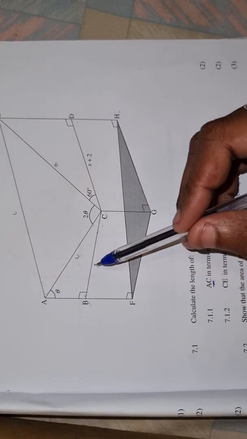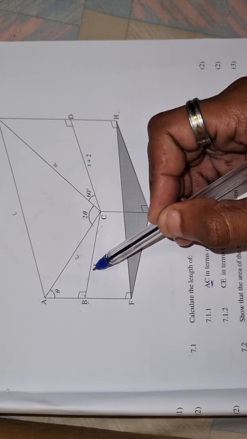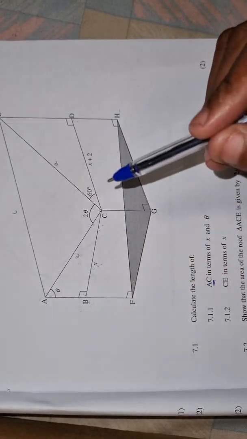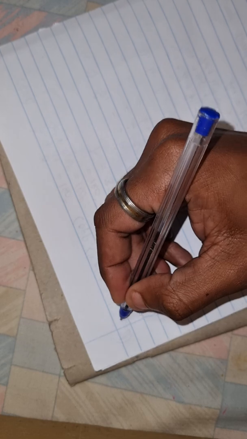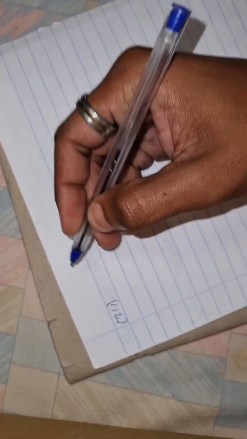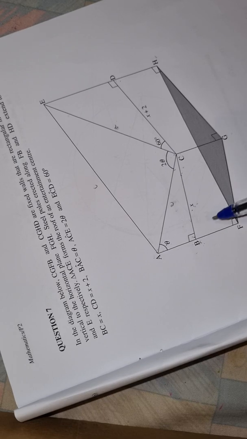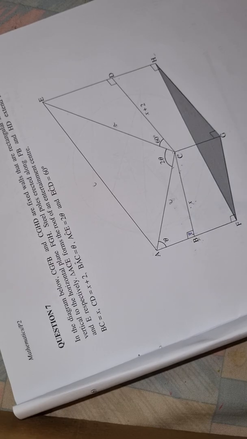We have the angle, we have the side. So in order for us to determine AC, what are we going to do? Opposite over hypotenuse. So SOH, opposite over hypotenuse, meaning we're going to use sine. This is opposite over hypotenuse. For 7.1.1, we're just going to use sine theta, which is equal to, in this case, opposite is BC and hypotenuse is AC. It's the hypotenuse because it's opposite to 90 degrees, okay?